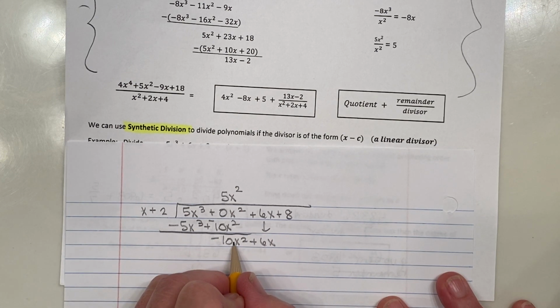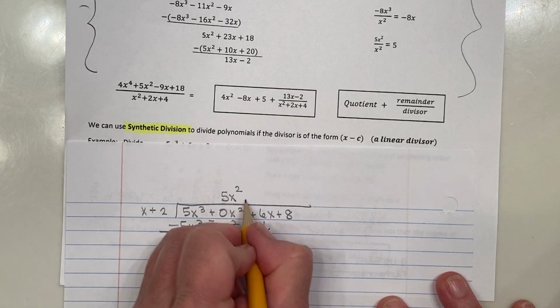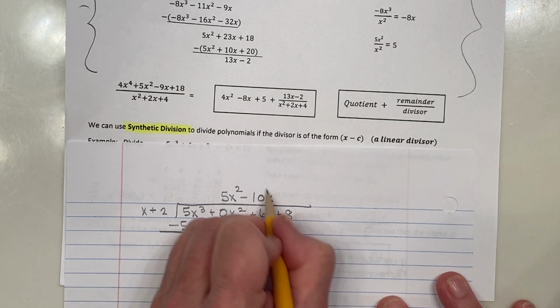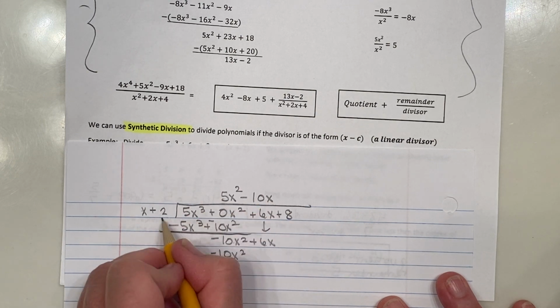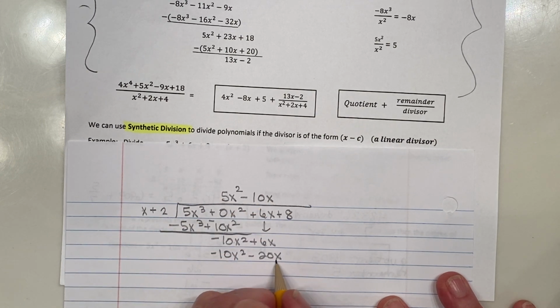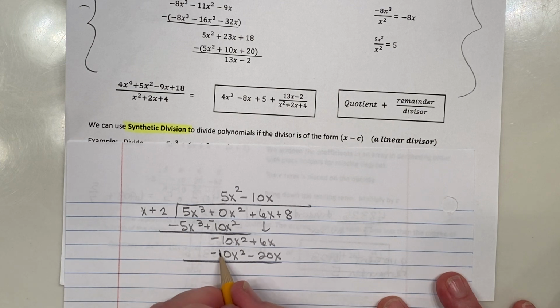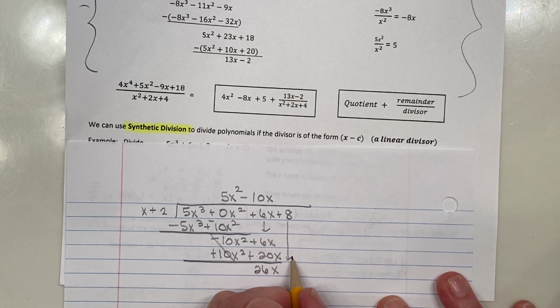X divides into this first term -10x times, so -10x, back multiply, and then multiply here is -20x. Take the opposite, so that becomes positive, positive, cancels, 26x, bring down the 8.